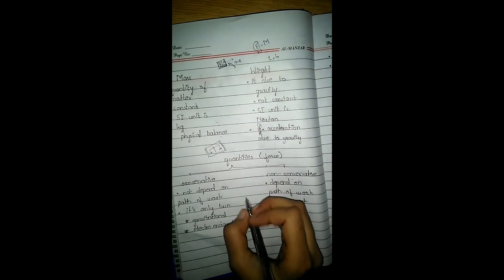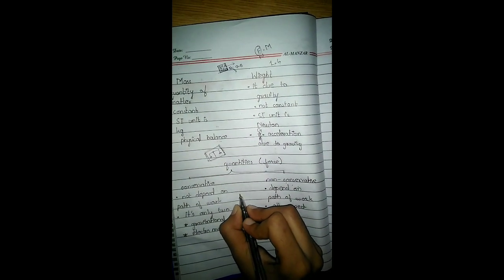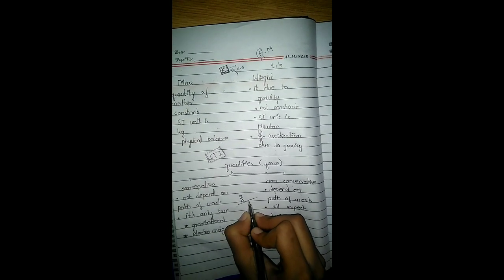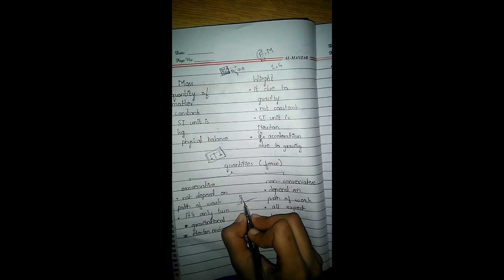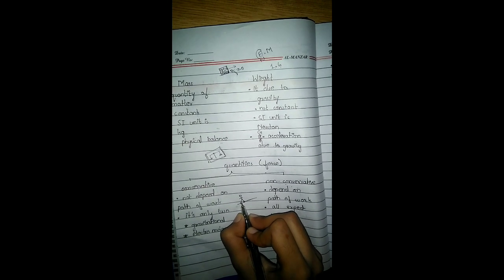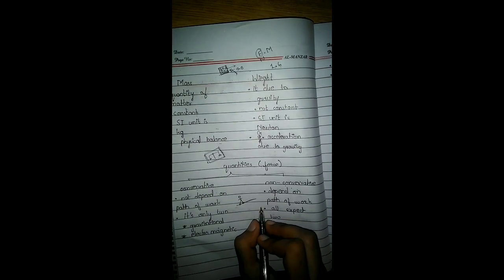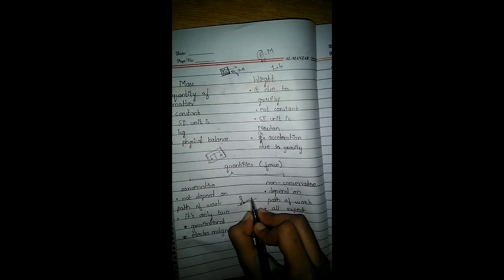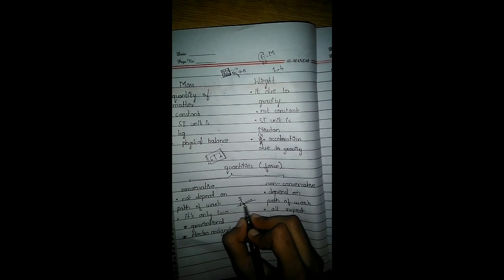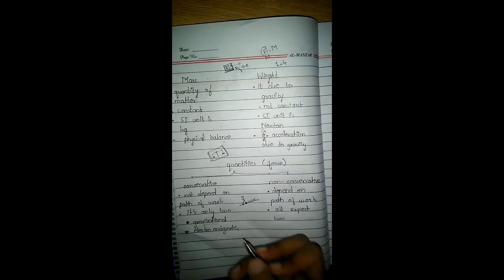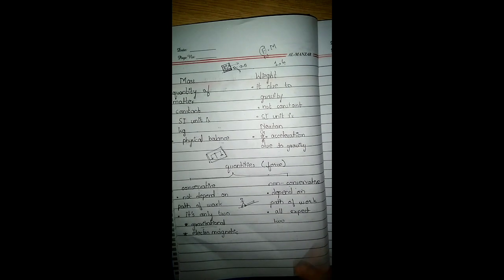Just suppose a person is walking. He just has a frictional force to walk. Now, the frictional force has a path, while the electromagnetic force or gravitational force does not have any path.